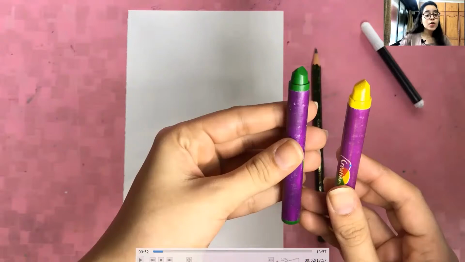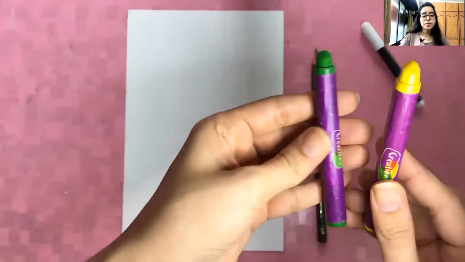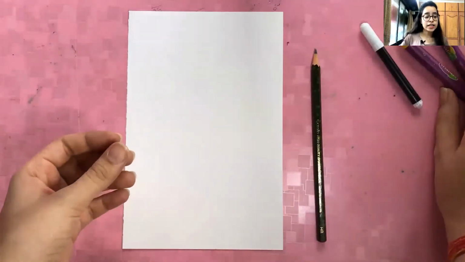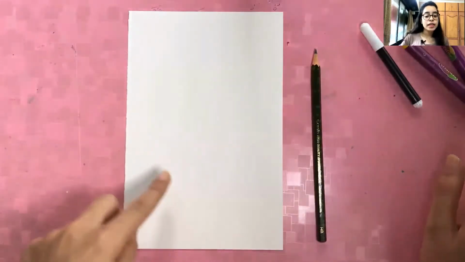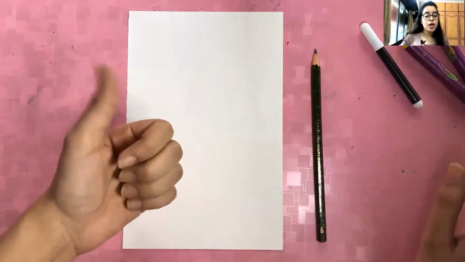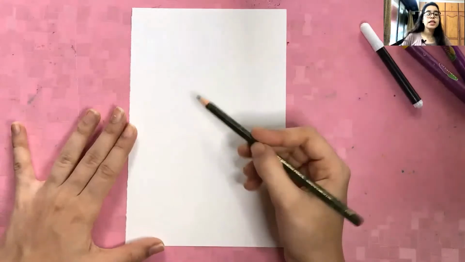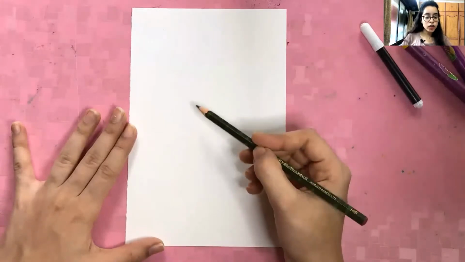Okay. So that is all that we need in today's class. That is pretty much all the art materials that we require. So we are all set to now get started. Let us first begin by creating the rough sketch.